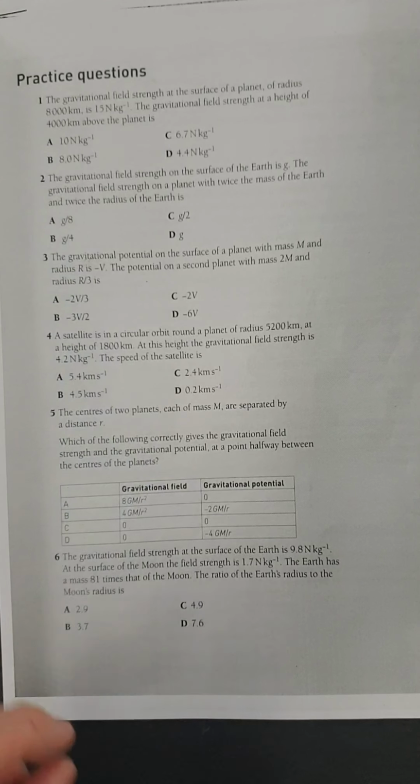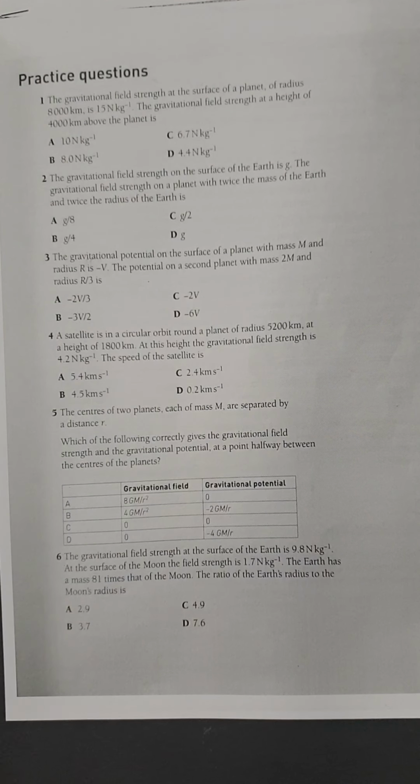Okay, we're going to look at question 4 in the practice questions for gravitational fields. What it tells us is a satellite is in circular orbit around a planet with a radius of 5,200 kilometers, at a height of 1,800 kilometers. And it tells us at this height the gravitational field strength is 4.2 newtons per kilogram. What's the speed of the satellite?